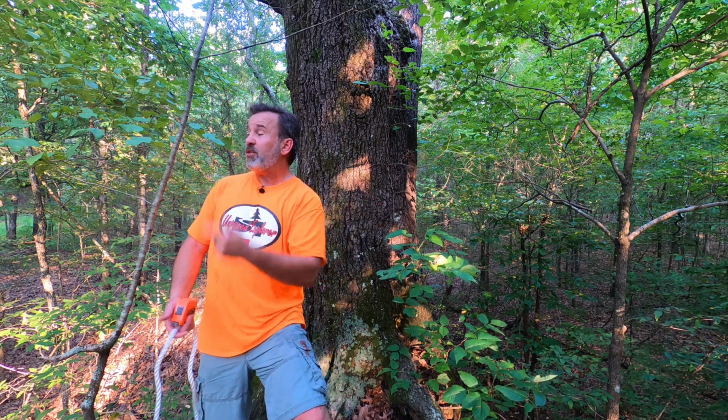That's how we do. Let's go around and check some more trees on the ridge and see how big they are, because this one was pretty huge. I don't know if we can top that.